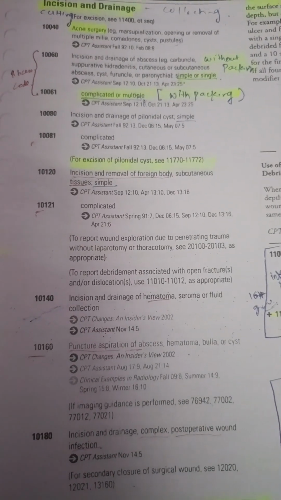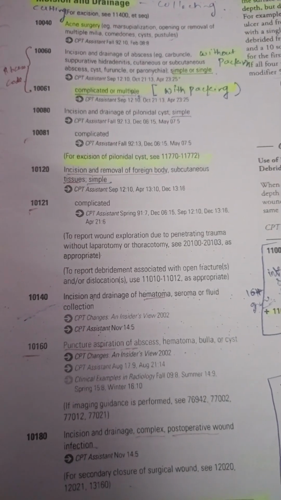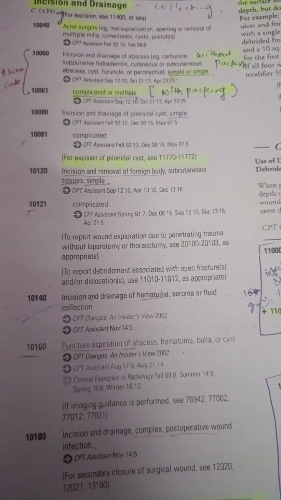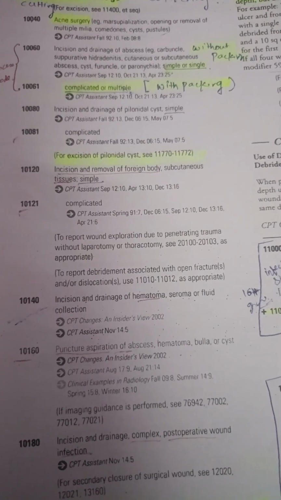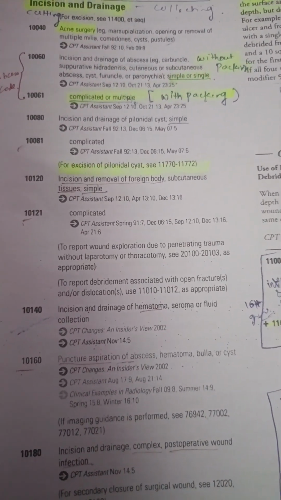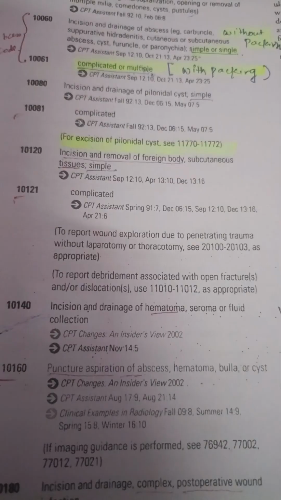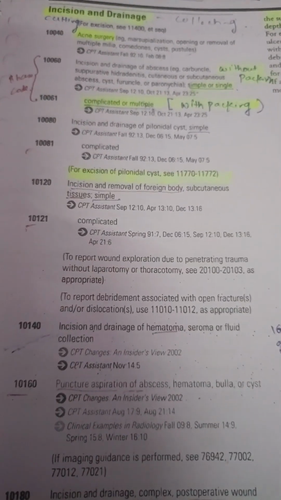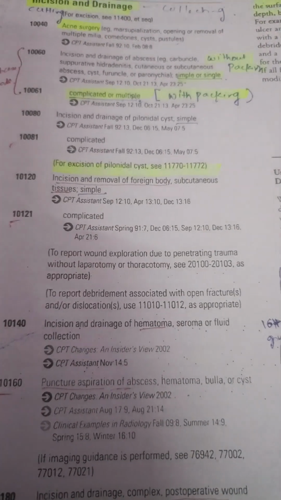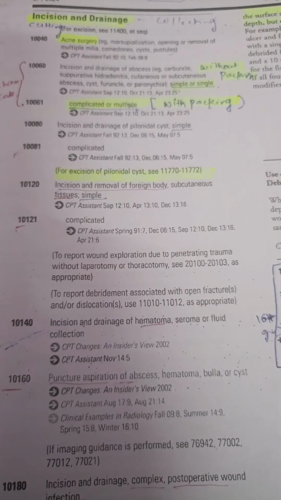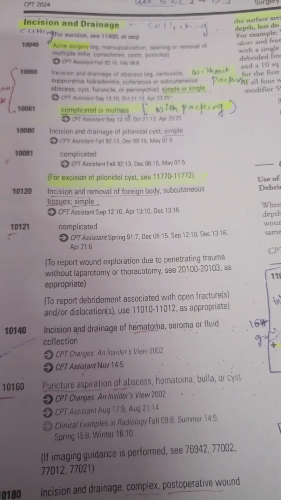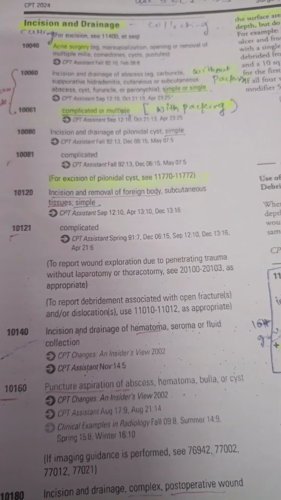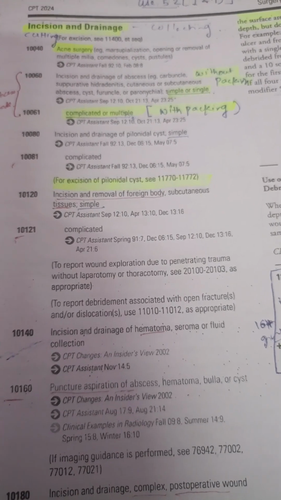10080, that is an incision and drainage of the pilonidal cyst, simple. Okay, and complicated. Here also simple and complicated. Now we have to see the parenthetical note in the 10081. What is written for excision of the pilonidal cyst? We have to see the code series 11770 to 11772.